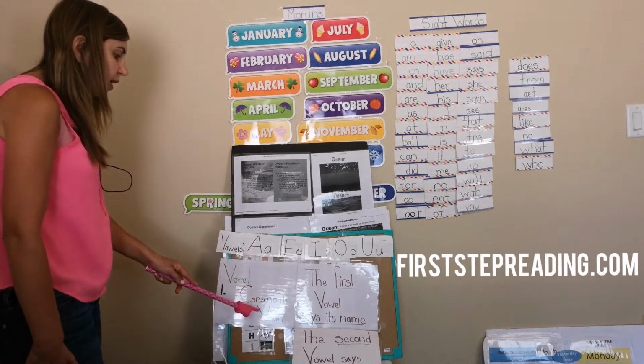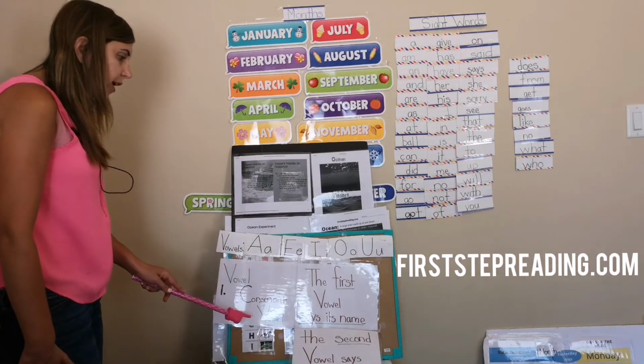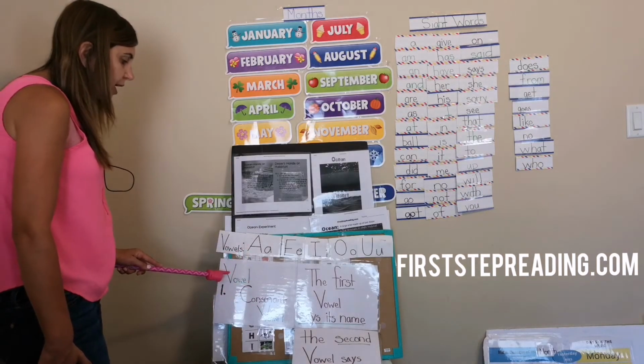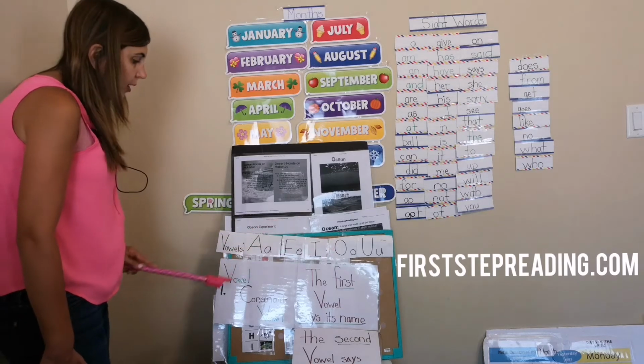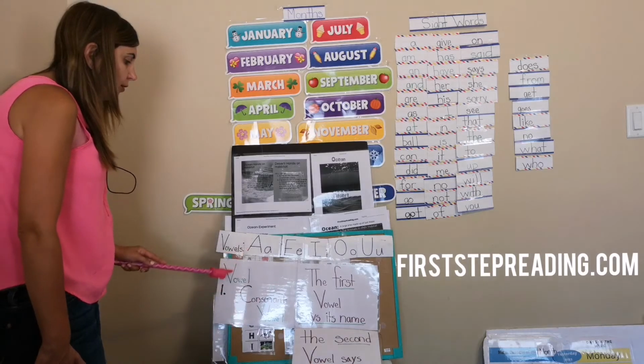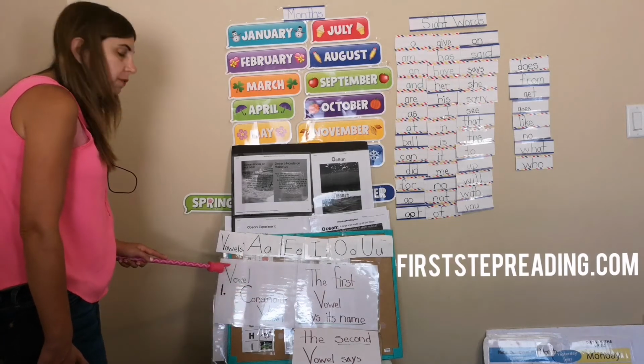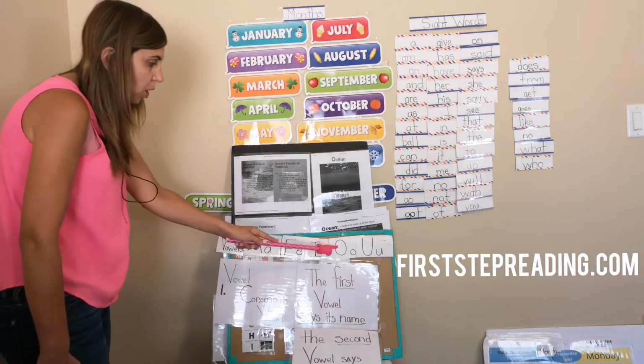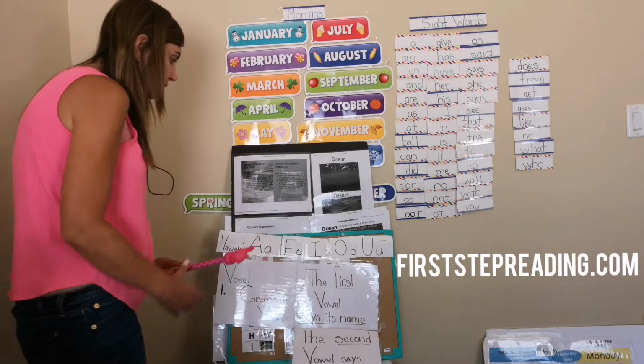Vowel, consonant, vowel, vowel, consonant, vowel. The first vowel says its name, O. The second vowel says nothing. Vowel, consonant, vowel, vowel, consonant, vowel. The first vowel says its name, O. The second vowel says nothing.